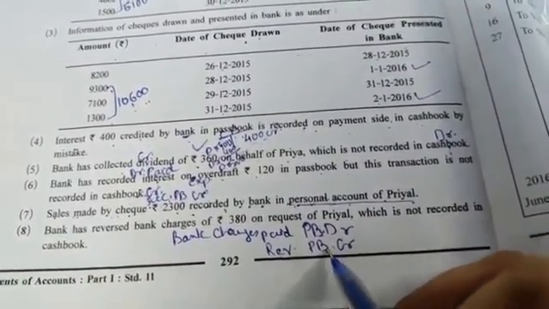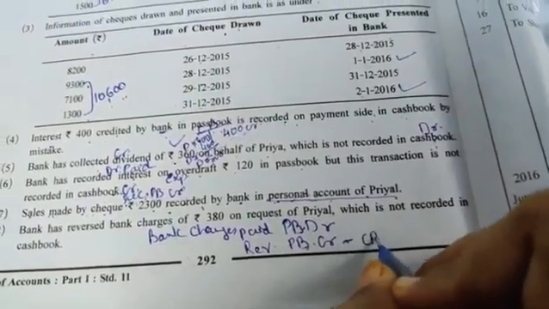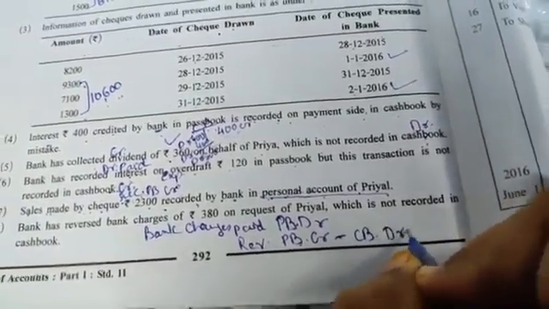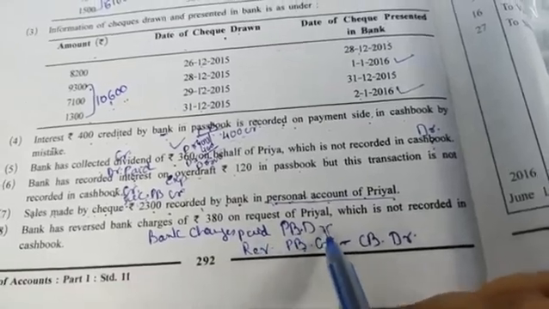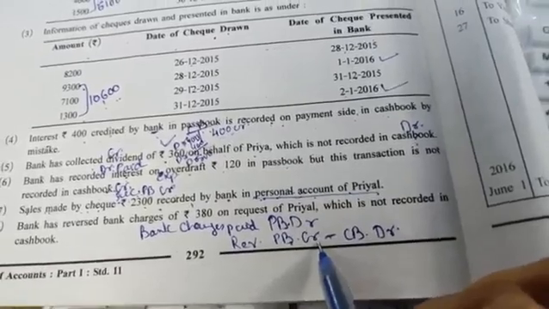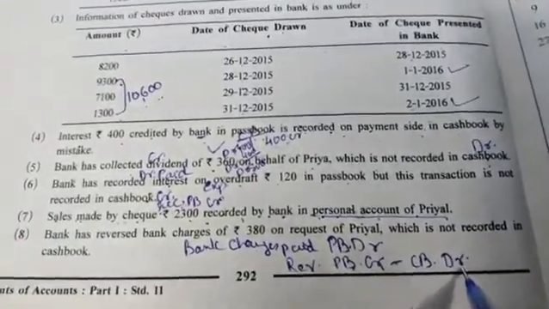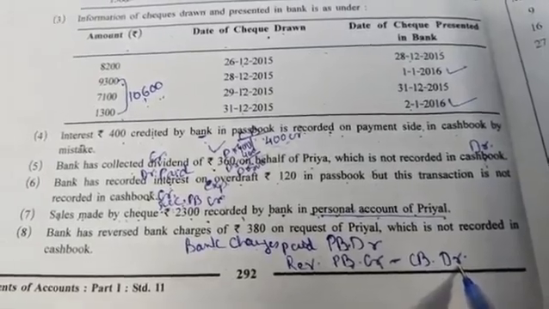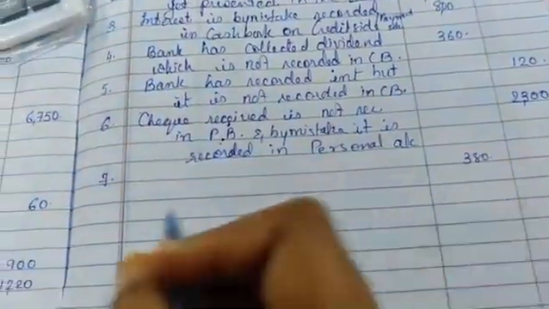It means again in your bank account this amount is credited. Now this is not recorded in the cash book. So this reverse entry, when it goes to the cash book, it will be debited. See, first bank charges are paid, so in the passbook it is debited. It is reversed, so in the passbook it will be credited, which is not recorded in the cash book, so in the cash book it will be debited. So here in the cash book this amount will be debited, that is 380. So here we will write down on the debit side, that is 380.